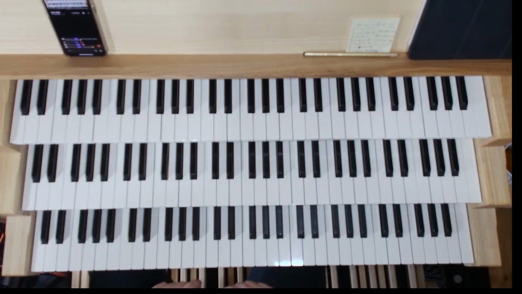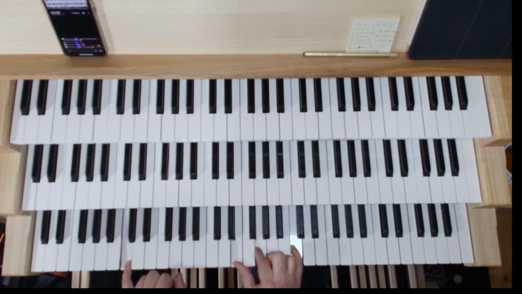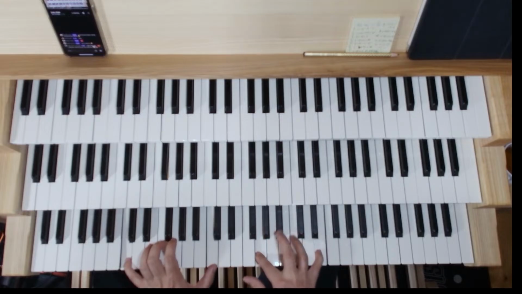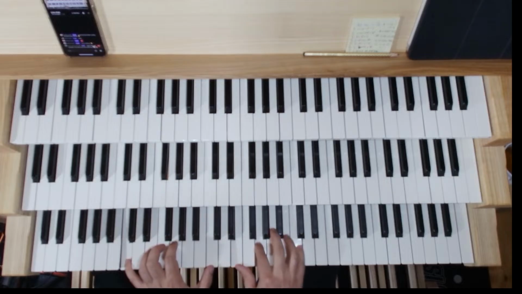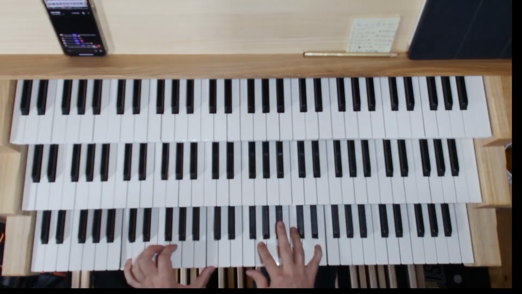Another example would be, let's say, this one, with a root on the top, C. Closed position. G stays in place, but the outer voices, tenor and soprano, switch places and go from closed position to open position. Does it make sense? That's how you do it.